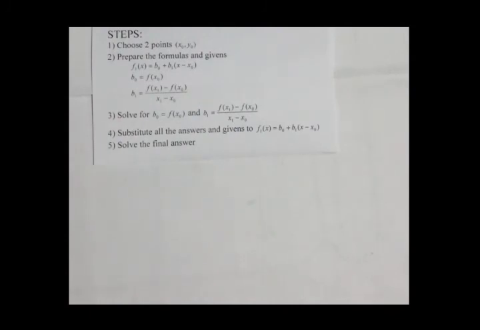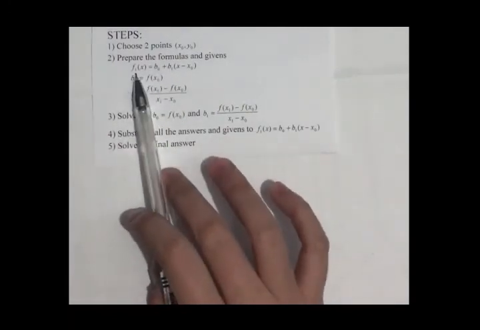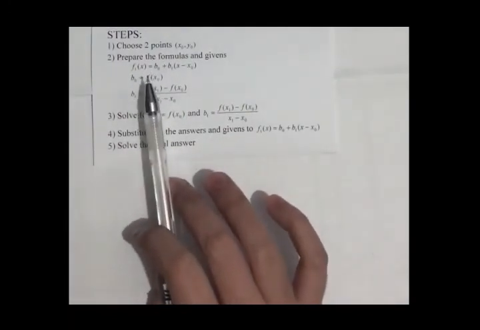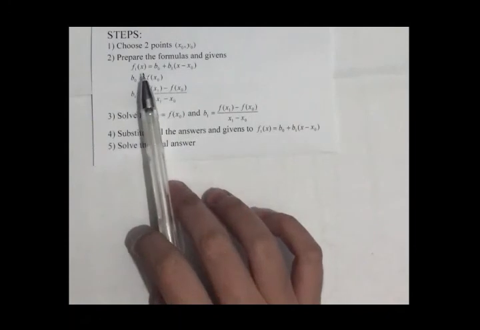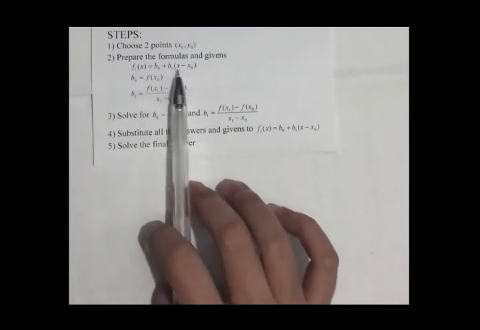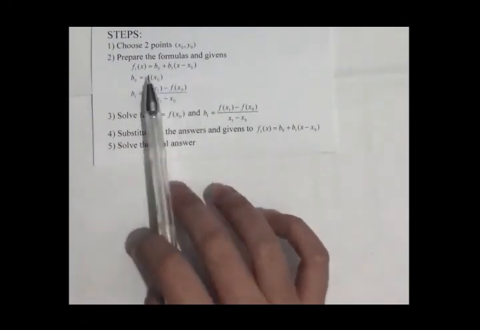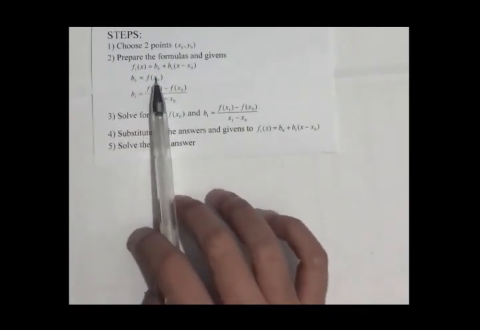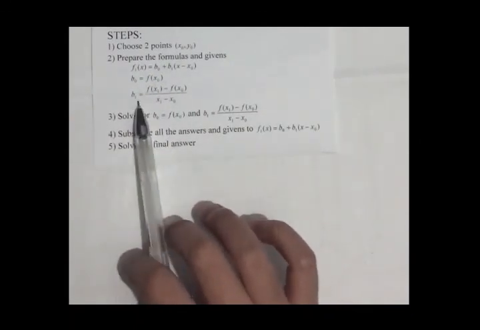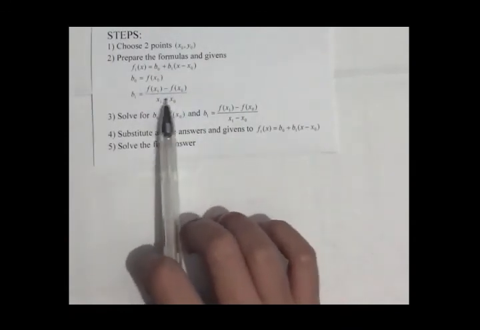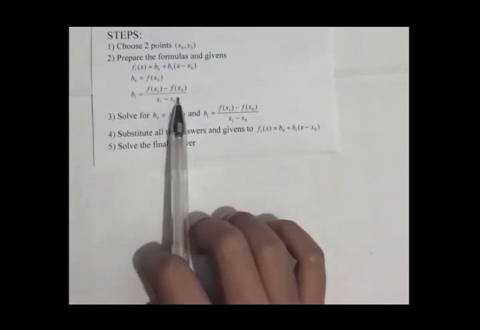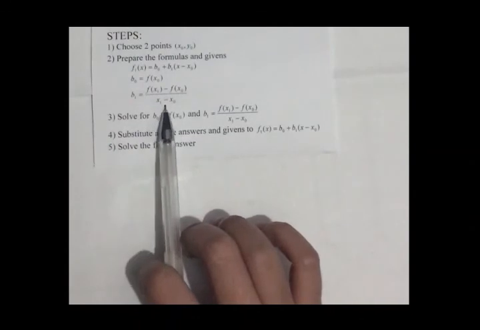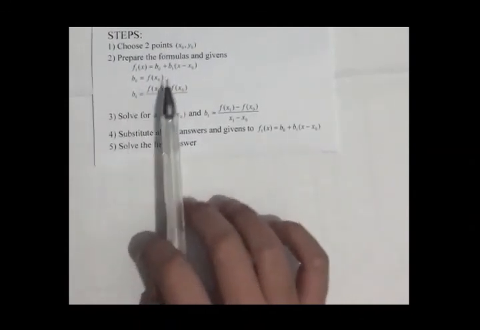Next, prepare the formulas and givens. So, yun nga. Ang formula natin, itong first order formula na f sub 1 of x equals b sub 0 plus b sub 1 times x minus x sub 0. B sub 0 is equal to f of x sub 0, b sub 1 is f of x sub 1 minus f of x sub 0 over x sub 1 minus x sub 0. Yung mga formula yung tandaan nyo.